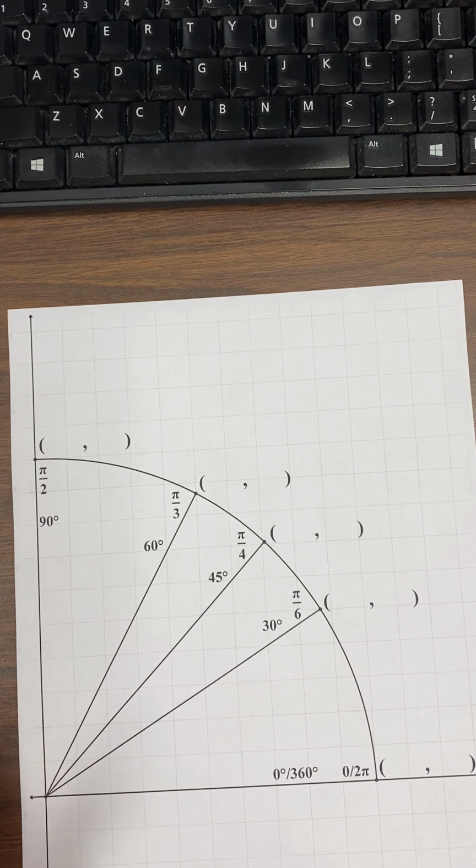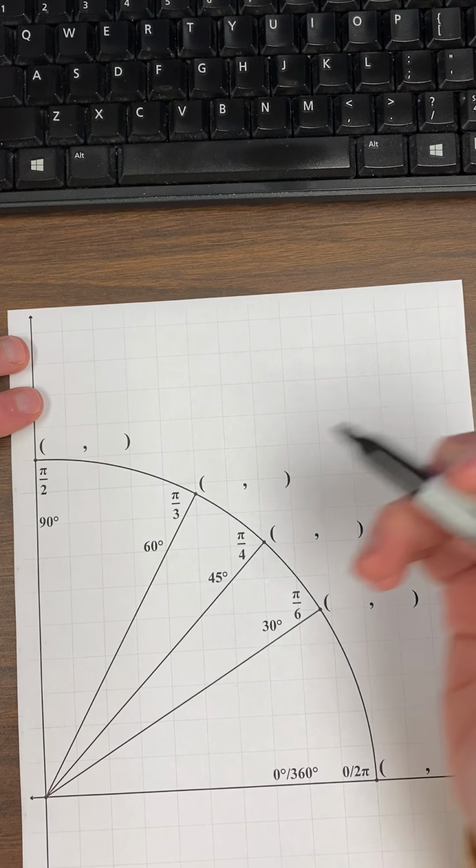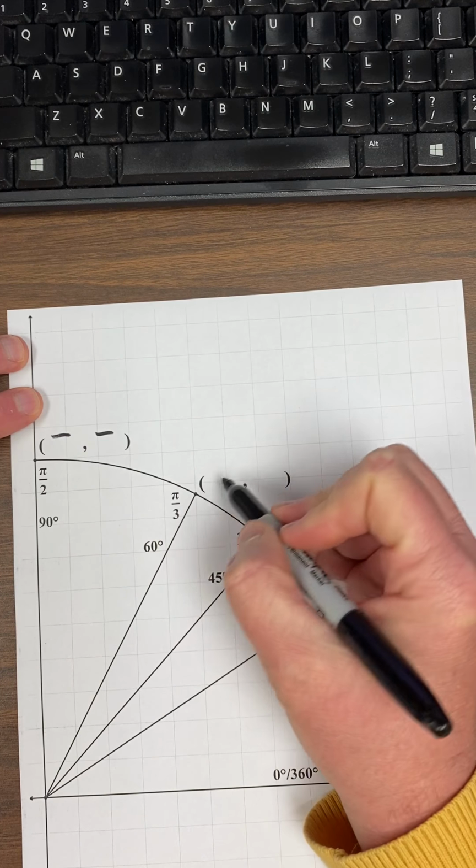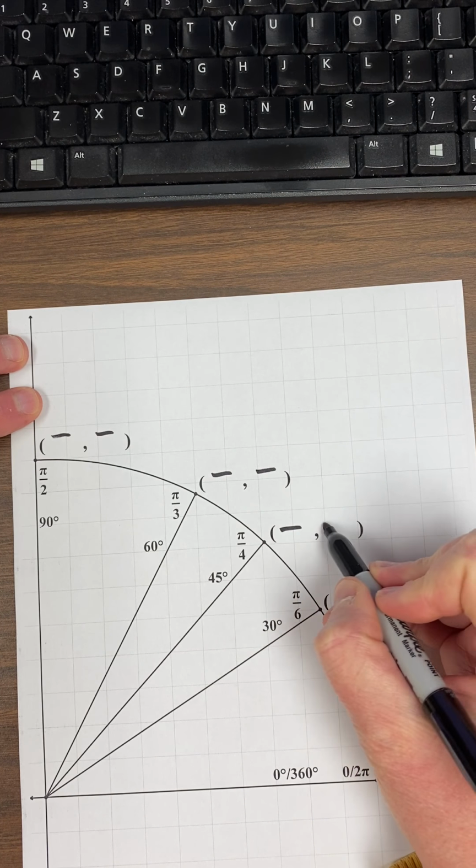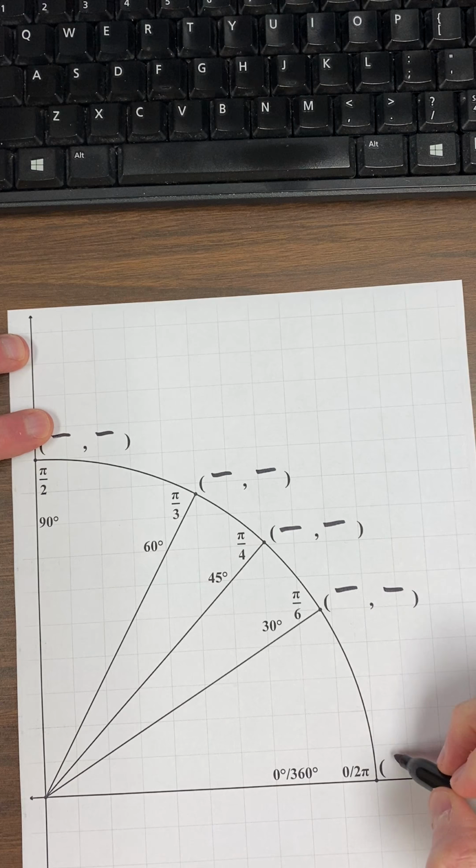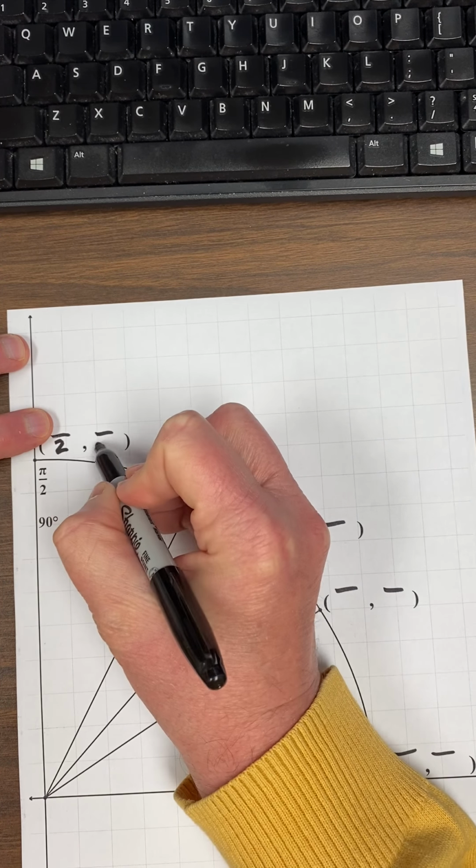Even though it didn't look like it on the first page that we did them on, they are all fractions, every single one of these. Every single point and every single one of these coordinates is a fraction. And the denominator on every one of them is 2.